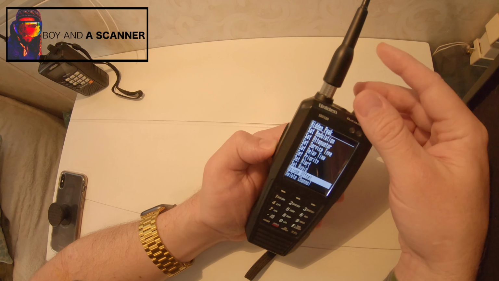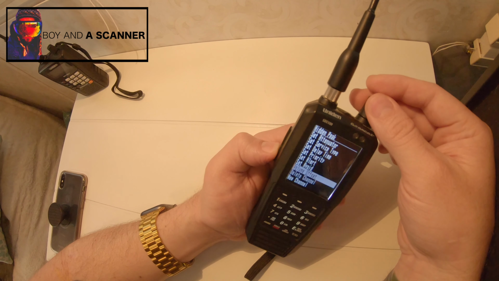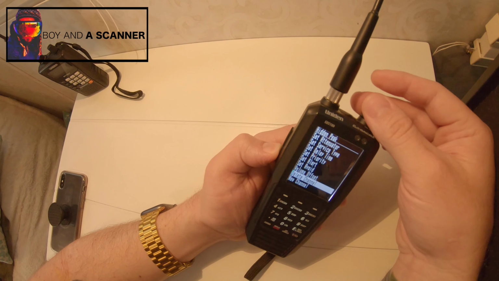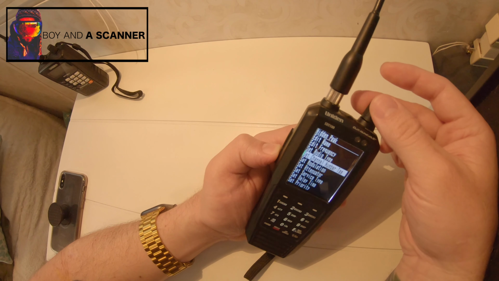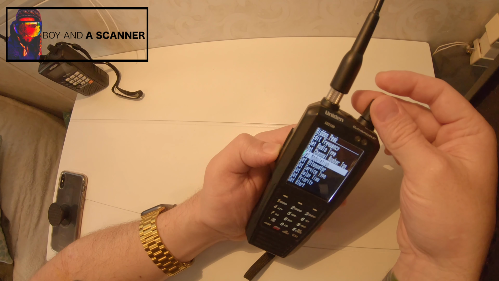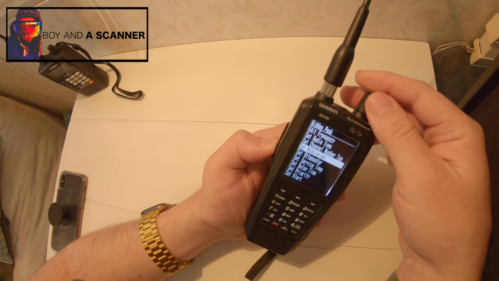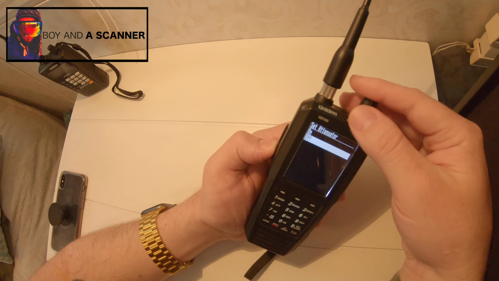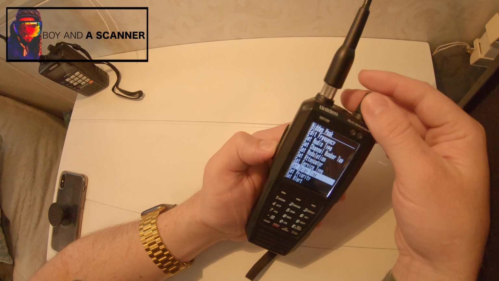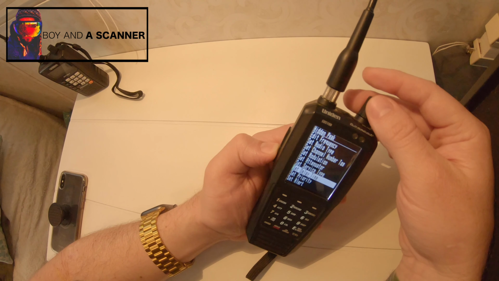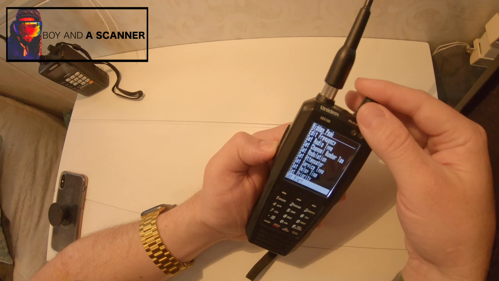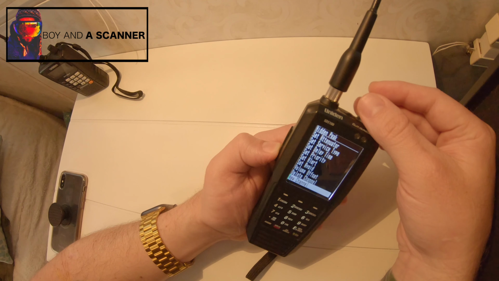But that is definitely a cool feature right there. So that is my setting. So if I go through these again: modulation, narrow FM for ham radio, attenuator off, service type ham, delay time, left it at 2 seconds, priority off, alert, don't mess with any of that stuff or any of this.